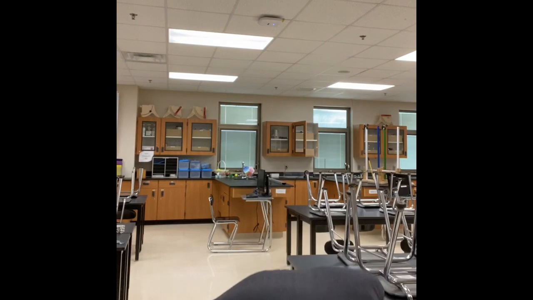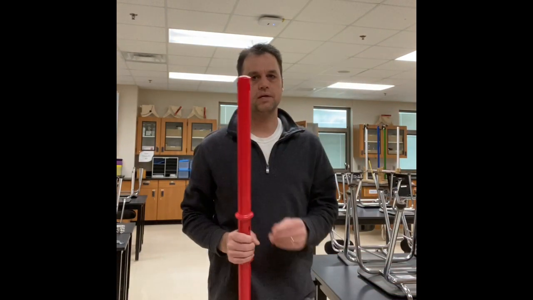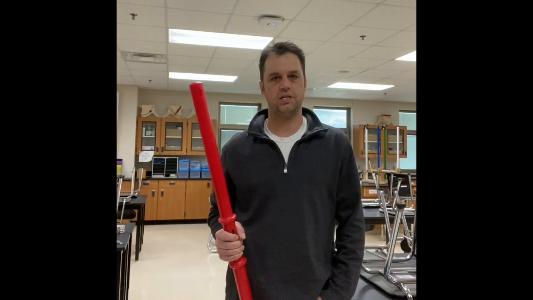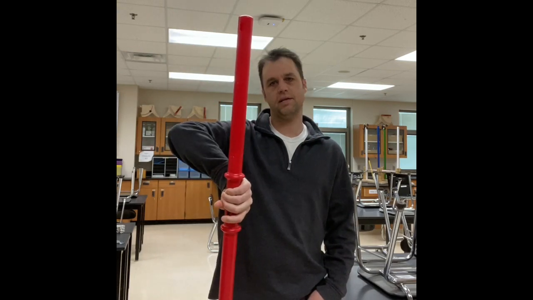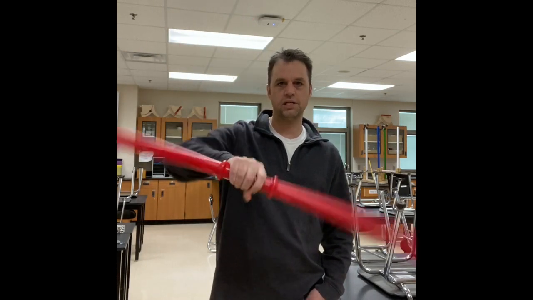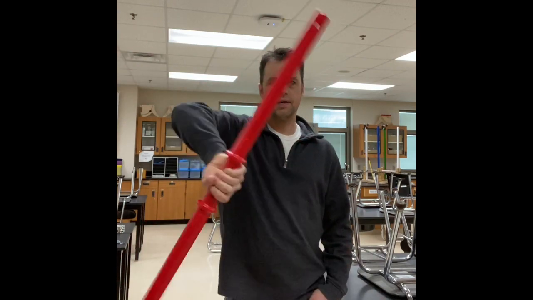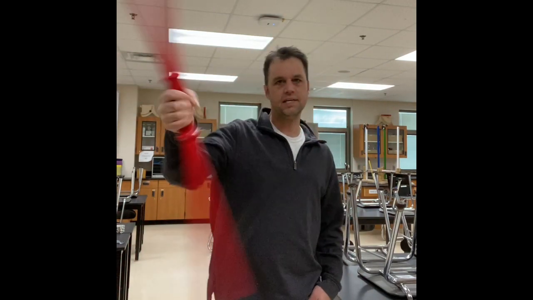Not all things respond equally to torques though. Some things do not like to change their state of rotation. We call that rotational inertia. So this red wand, I can put a torque on it to get it rotating, and then I can stop it like I just did and change its direction of rotation. And I can do it very easily.